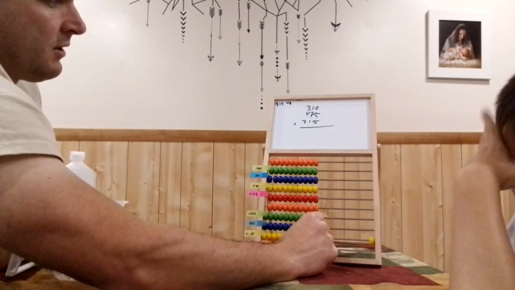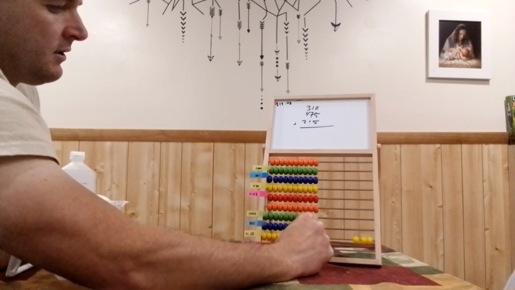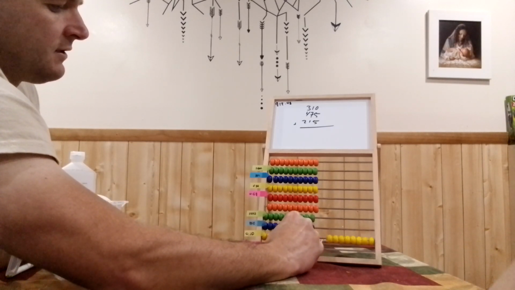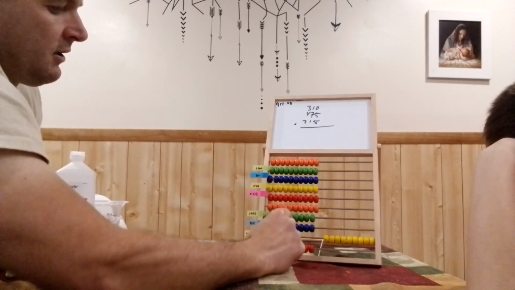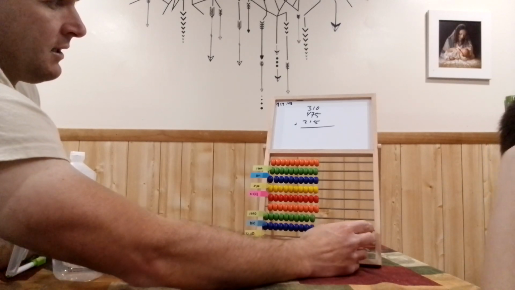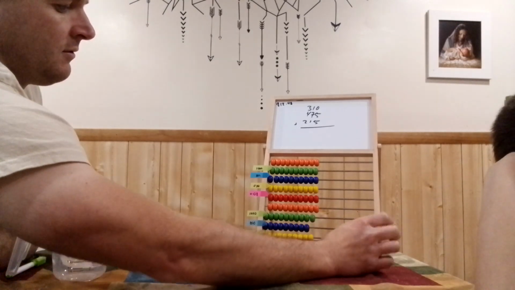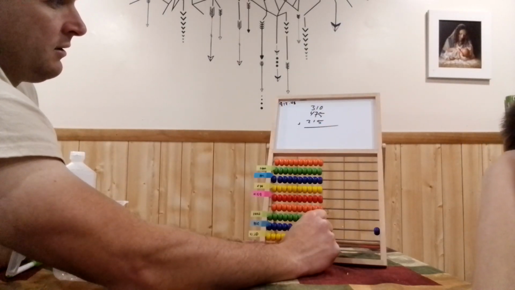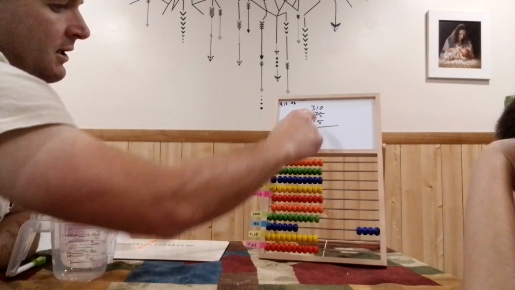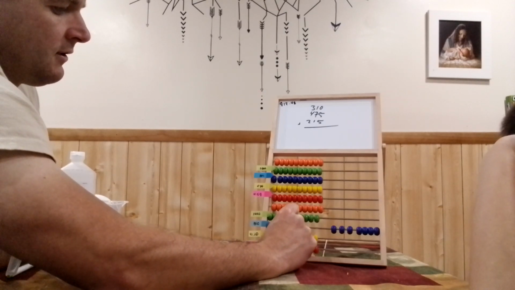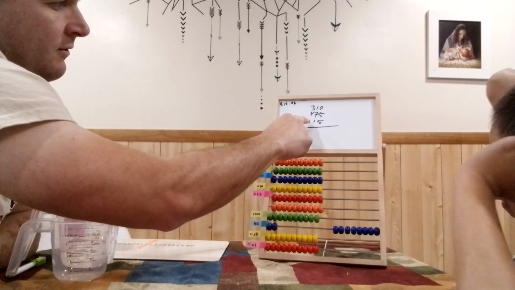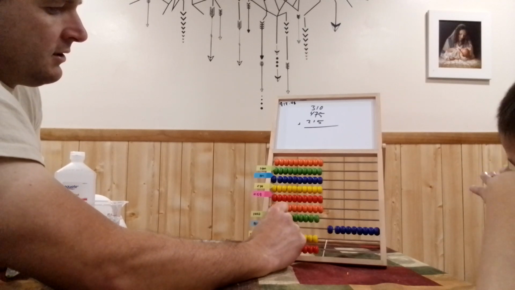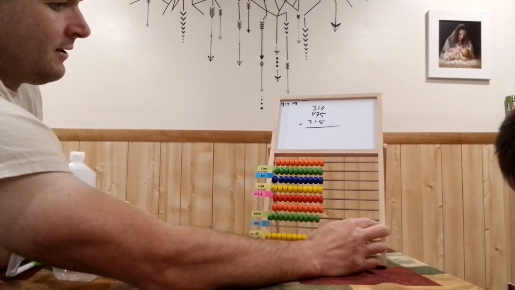Now the tens column. We have 1. Now we have 7. 1, 2, 3, 4, 5, 6, 7. Now we have another 1. Oh, that gives us a whole hundreds column. So we put the hundreds column over. Now we have 3. 1, 2, 3. Now we have 4. 1, 2, 3, 4. Now we have 2 more. 1, 2. Did I really do that?